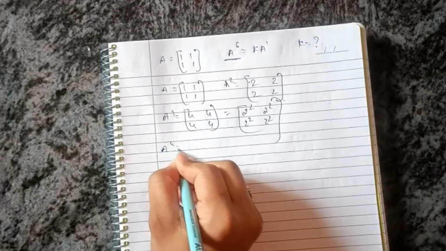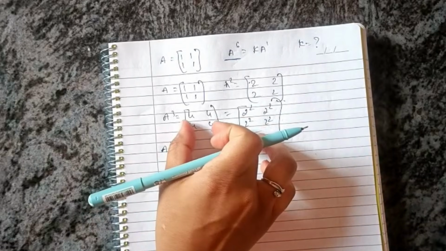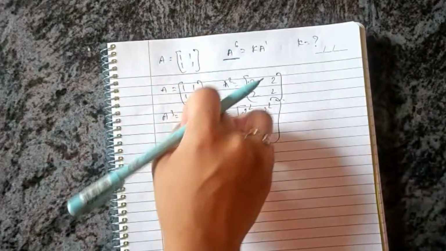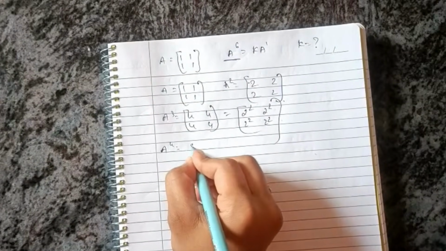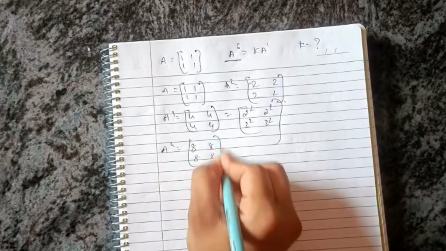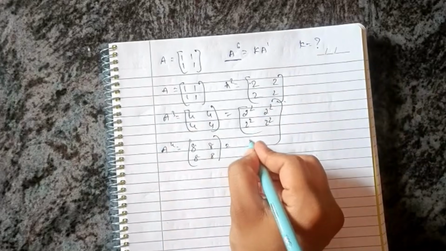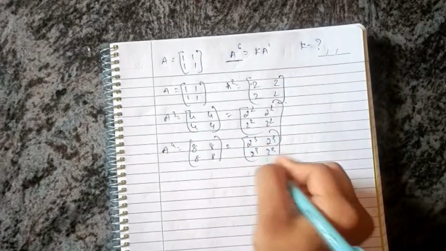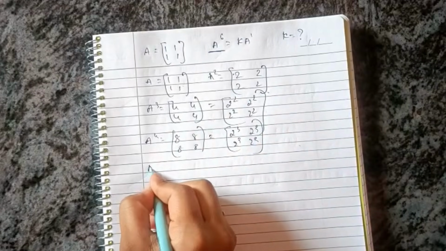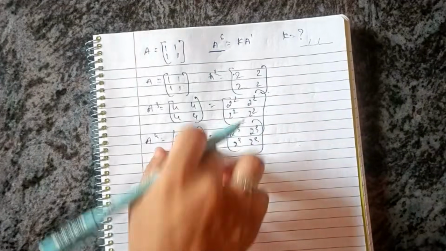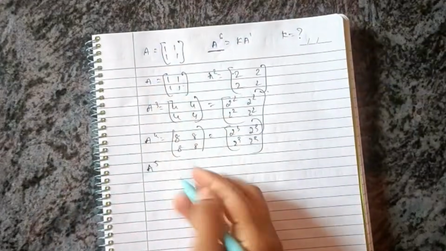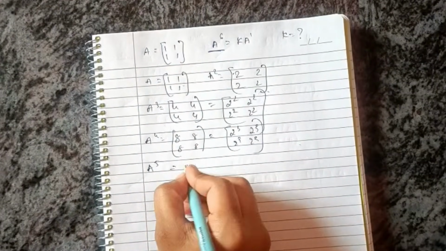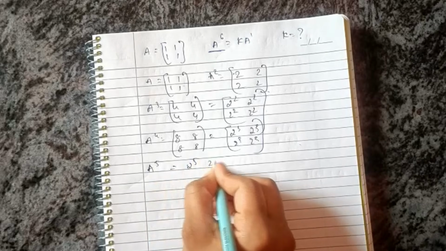Next, A power 4: 4 into 1 1 1, converting the matrix, you will get 8 in every entry, which can be written in exponential form as 2 power 3. Then again A power 5: 8 into 1 1 1, you will get the answer as 2 power 5 in exponential form.